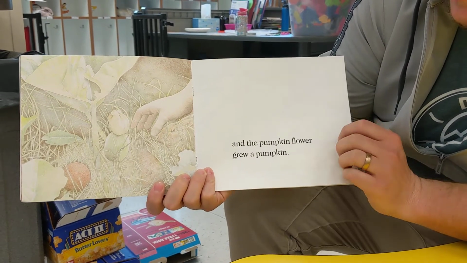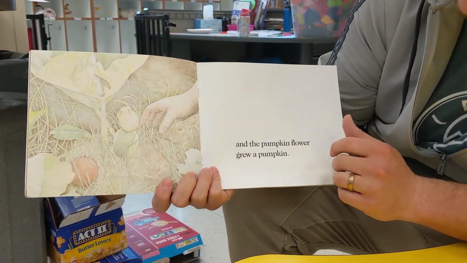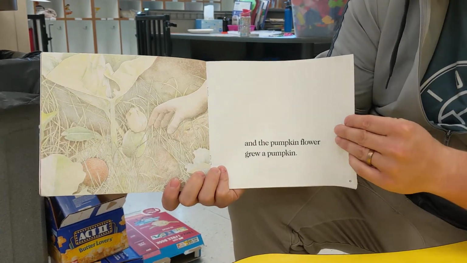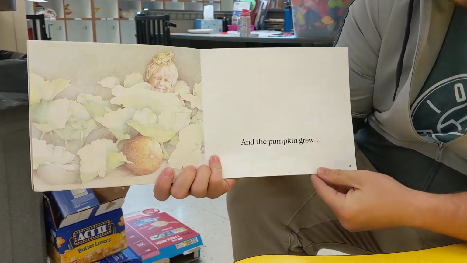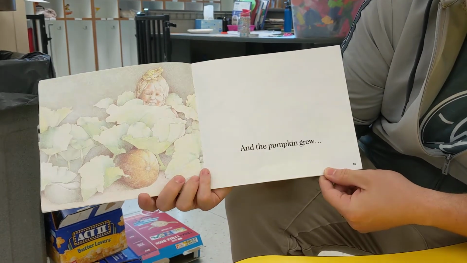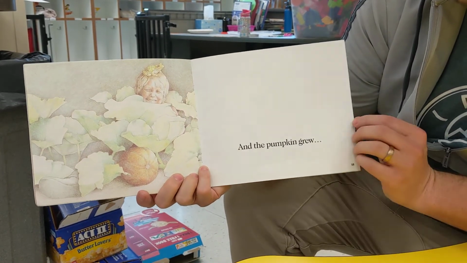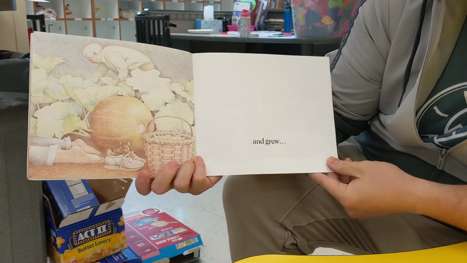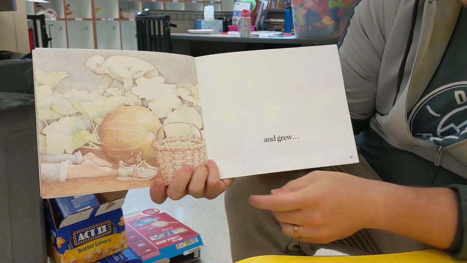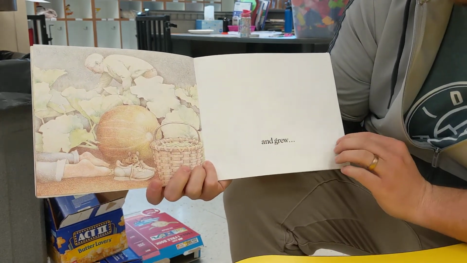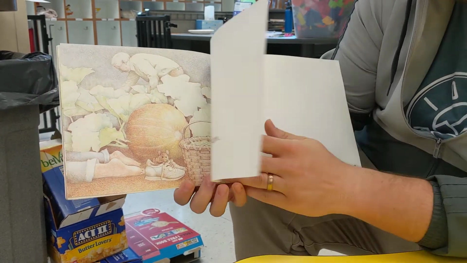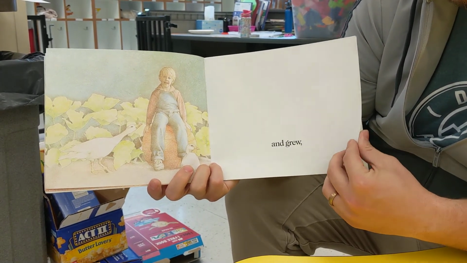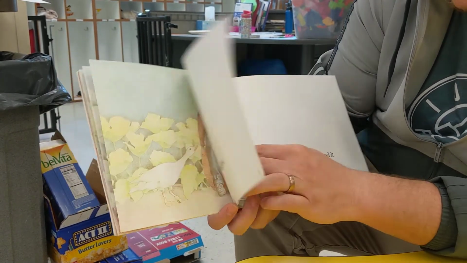And the pumpkin flower grew a pumpkin. Oh my goodness, we're starting to see a pumpkin start to grow, but it doesn't look quite like a pumpkin yet. Let's see if it keeps growing. And the pumpkin grew. Oh my goodness, it's getting bigger, and there's a frog on Jamie's head. And grew. Oh man, it's getting bigger, and look, there's something in his shoes. And grew. Look how big it is compared to Jamie. Wowee, he can sit on it.